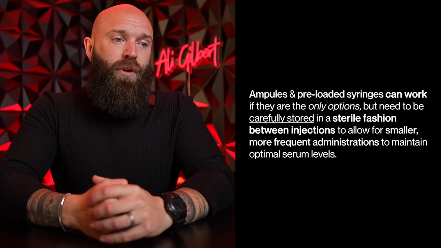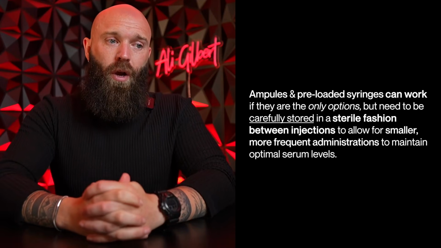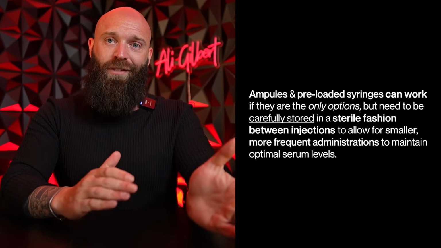So ampules and preloaded syringes can work. If these are the only things that you have available, they can work, but you do need to find a way to transfer them into a sterile vial, which is not going to actually be completely sterile because you are not going to be doing it in a sterile environment. It is not recommended that you do this, but for the guys who have to make it work, this is unfortunately what they need to do.